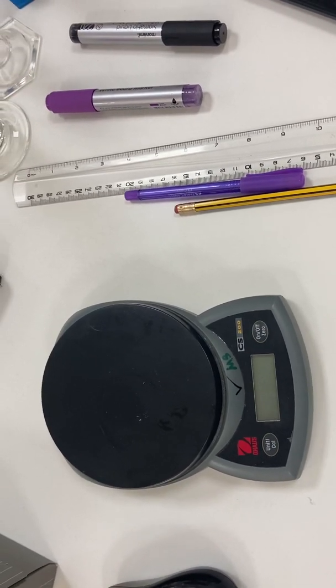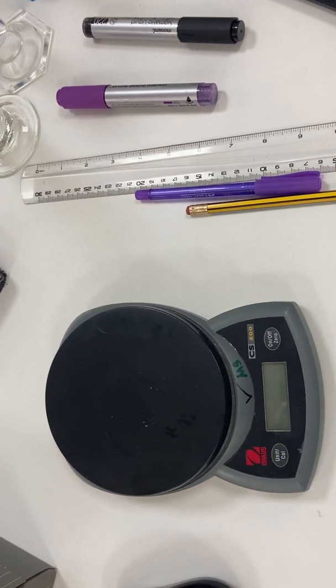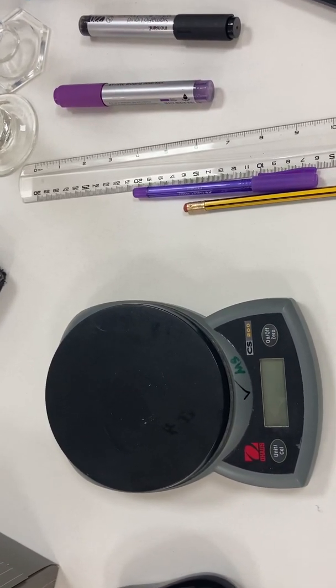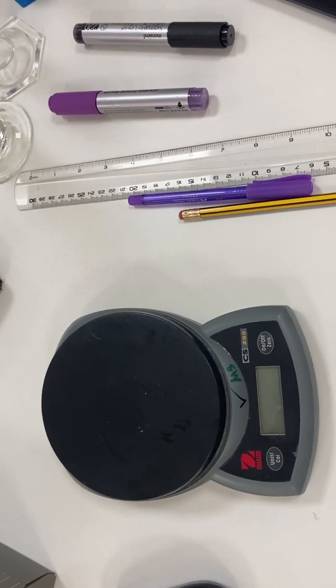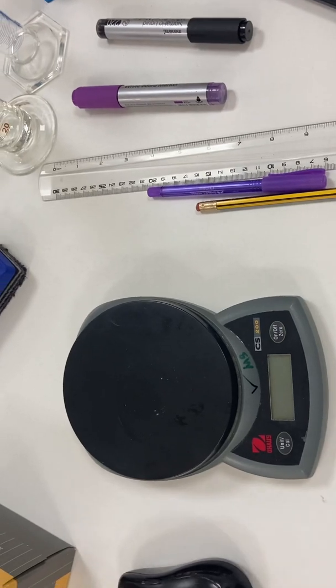Their weight on the moon would be 1/6 of that. So 42 divided by 6 would be 7, because there's not as much gravity on the moon.